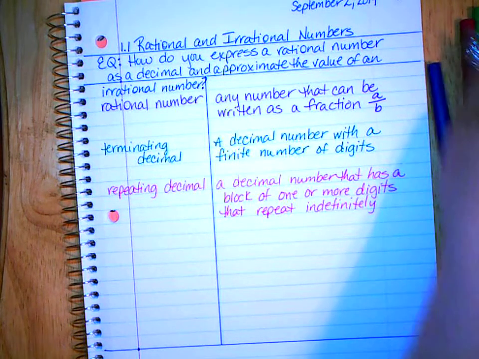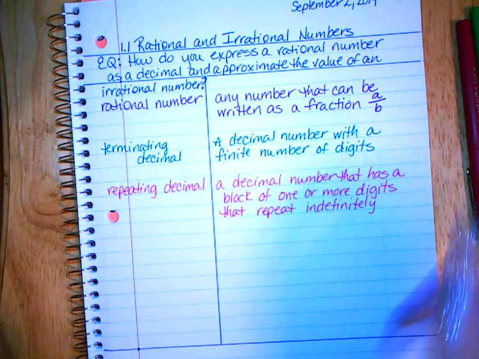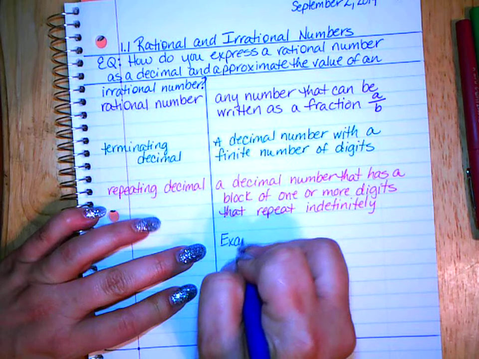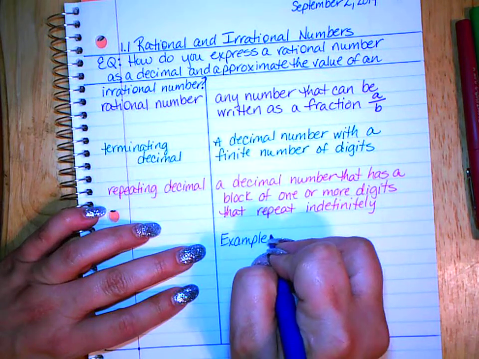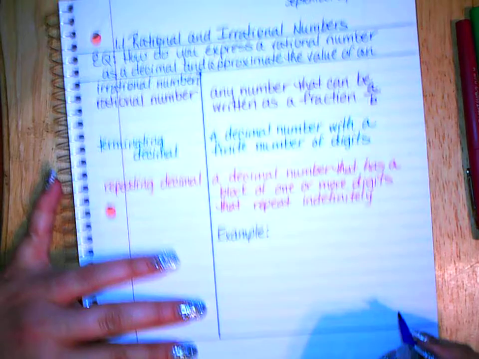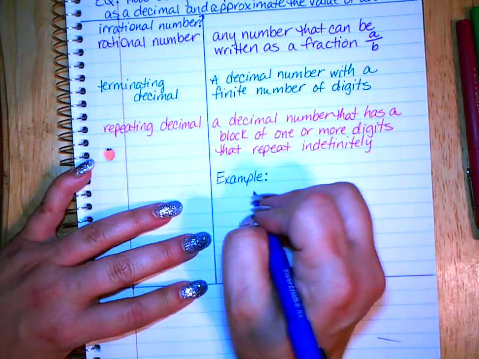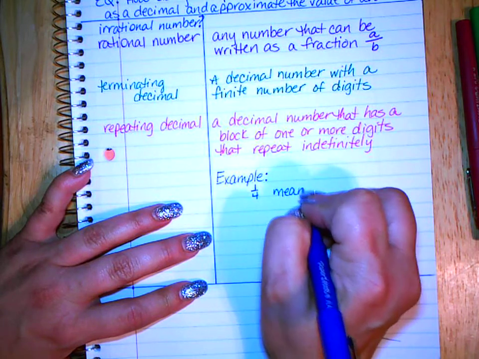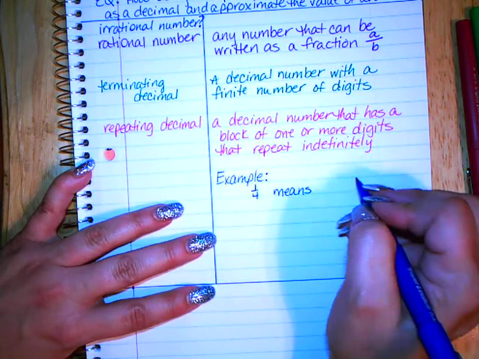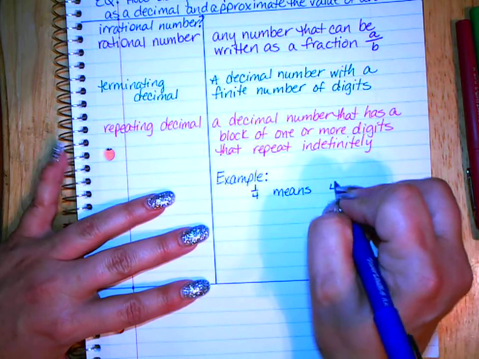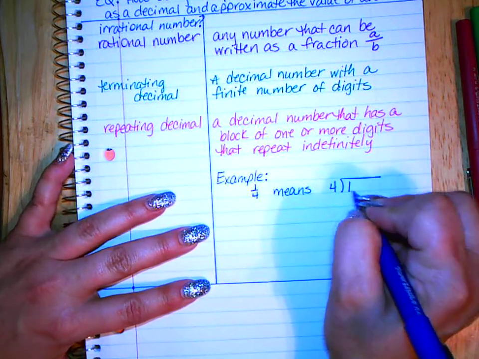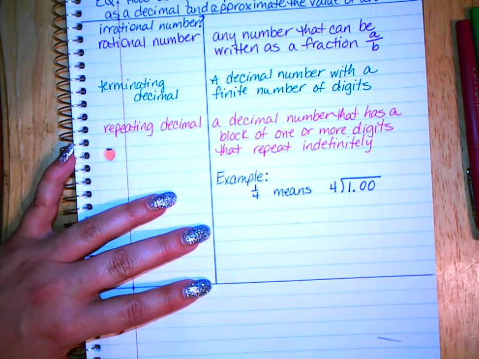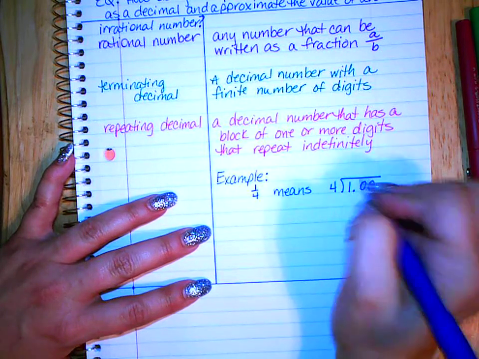And now I want to do some examples. Some of these examples I am taking from the pages in your book. Let's start with 1/4. All fractions are actually division problems, so 1/4 means that we have 4 divided into 1. And I know this is going to be a decimal, so I'm going to set it up with a decimal point and 2 zeros.